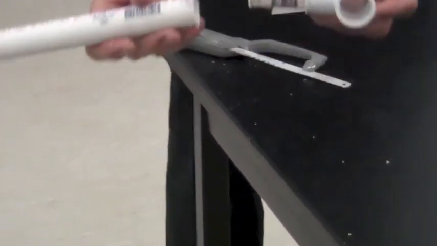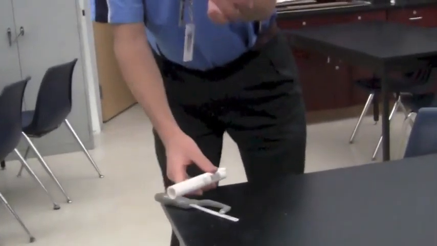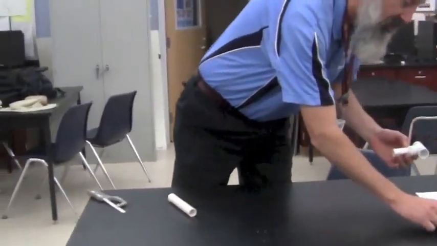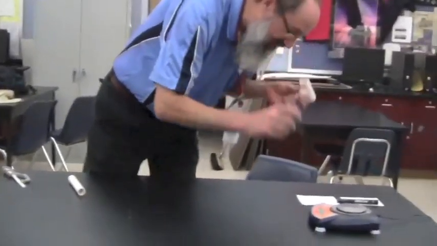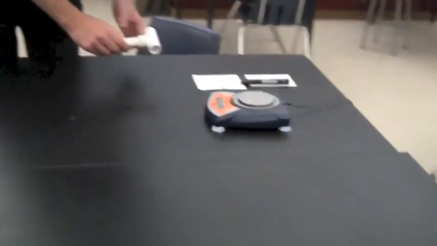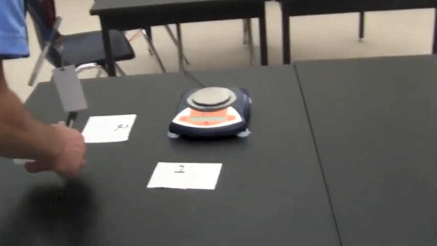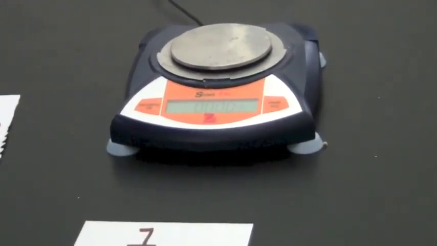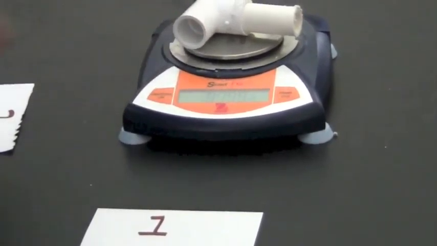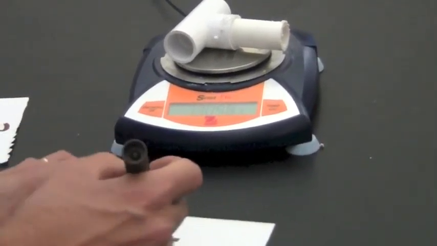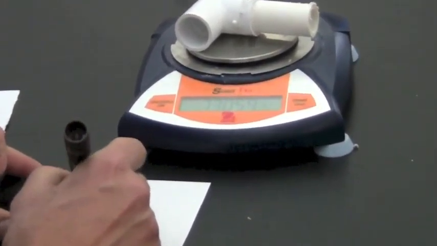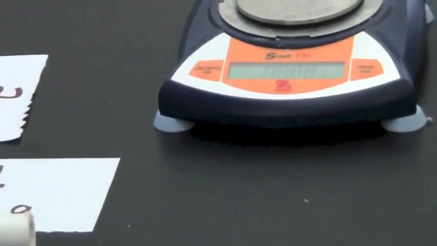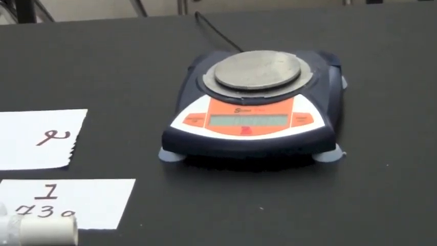We have now cut the object into two pieces. This is the left-hand piece. We're going to place it on our scale and record its mass. So we'll call this object number 1. We're in grams, so we'll place it on there. And this one is 73 grams. So object number 1, the one that was on the left-hand side, is 73 grams.